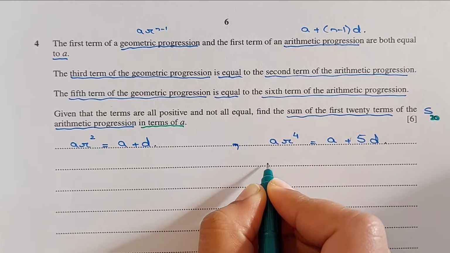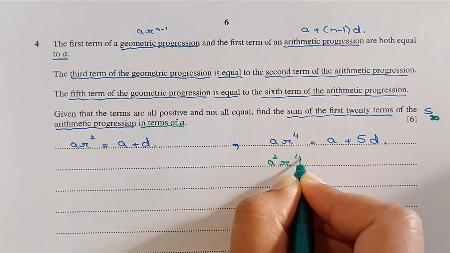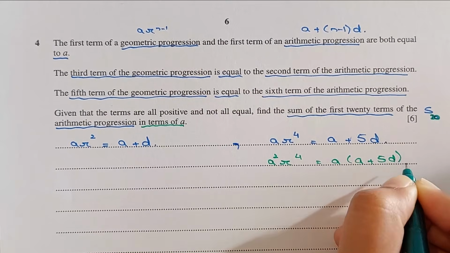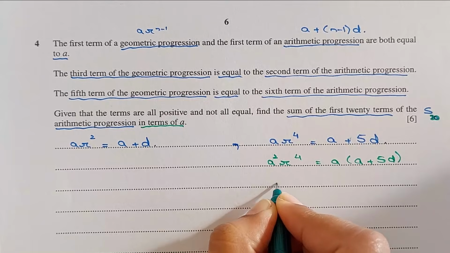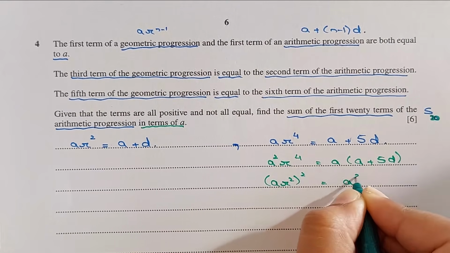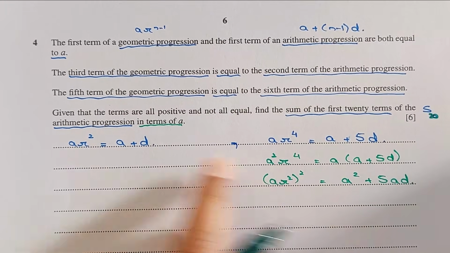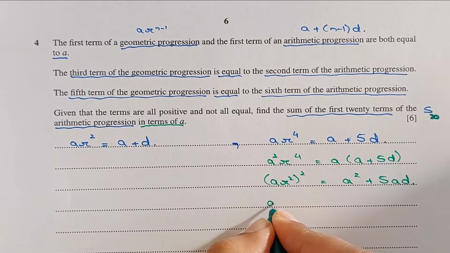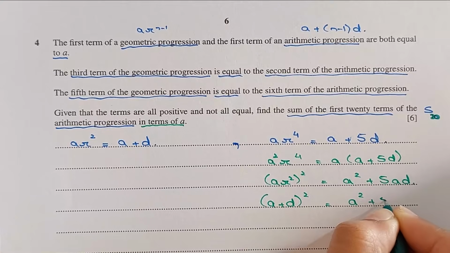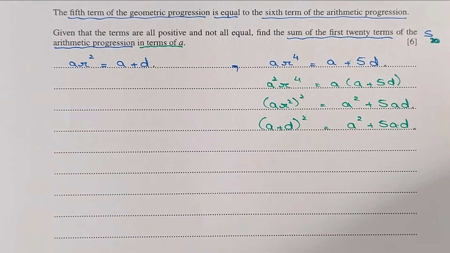In this equation, if I multiply by a on both sides, a squared r power 4 equals a times a plus 5d. I multiplied by a, so I can take the left side as a r squared, whole squared, which equals a squared plus 5ad. Using a r squared equals a plus d, this is a plus d whole squared, equal to a squared plus 5ad. Now we can easily find the value of d in terms of a.